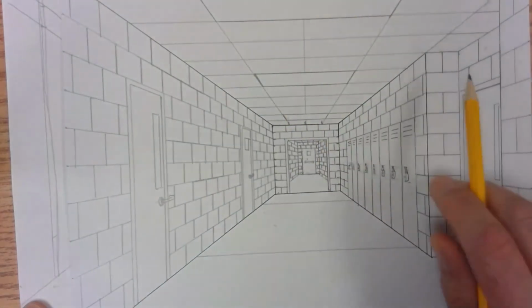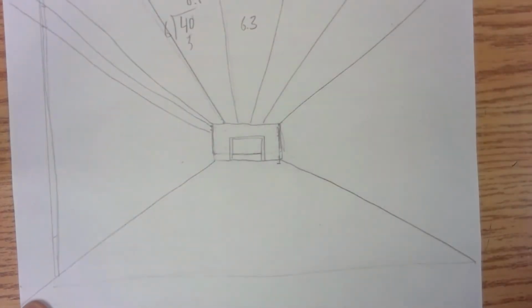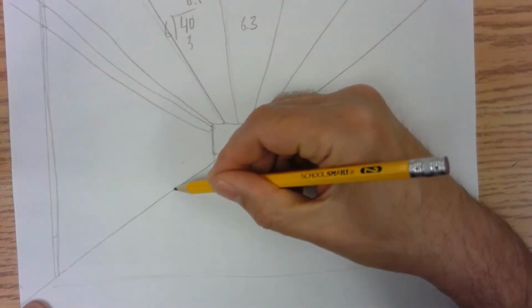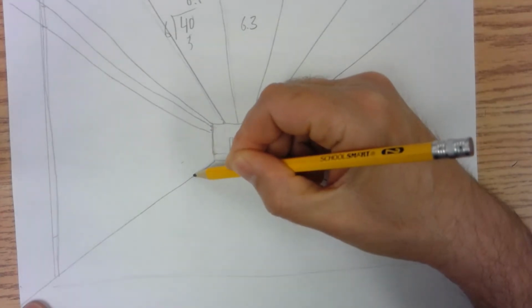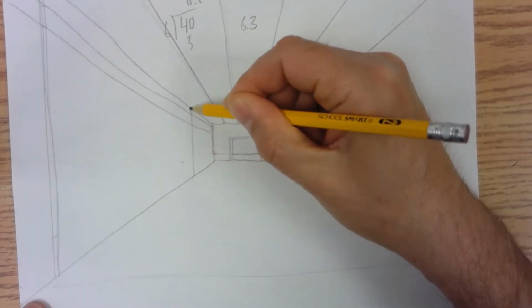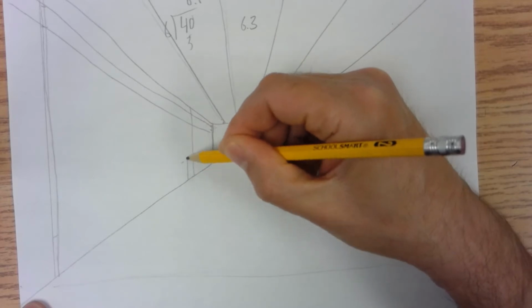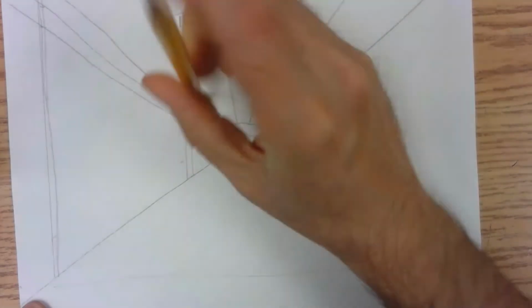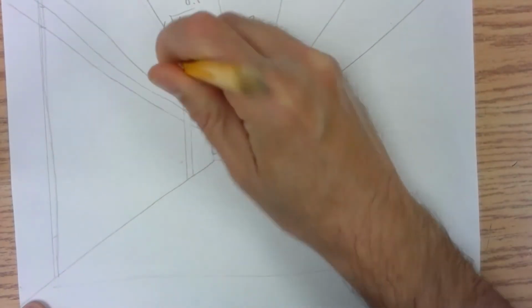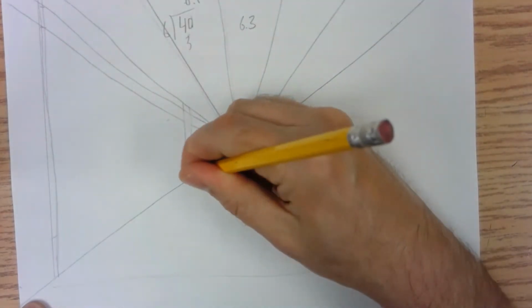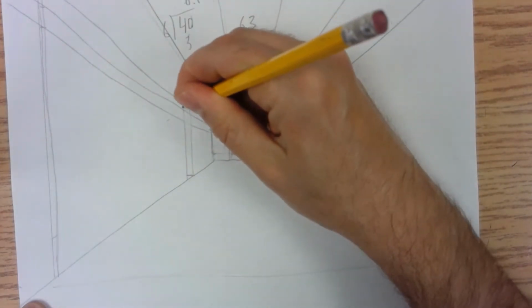There's nothing recessed. If you have something that's recessed, let's say you have one way down here, you're going to have a vertical line that goes all the way up from floor to ceiling. It would help to probably erase away your brick lines here. Put in a horizontal line here. Make sure you use your ruler to butt everything up.